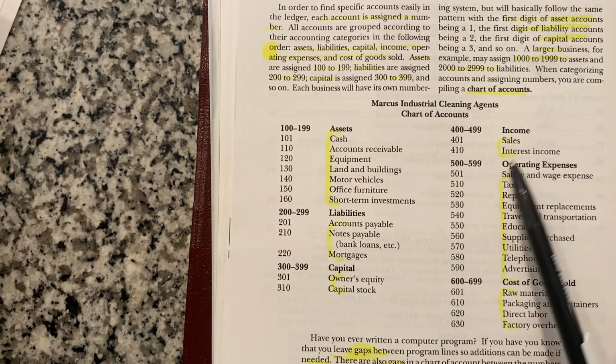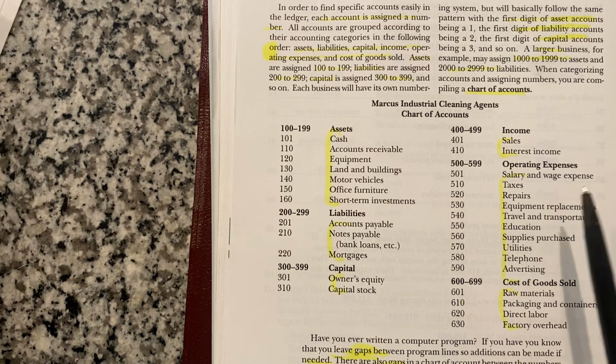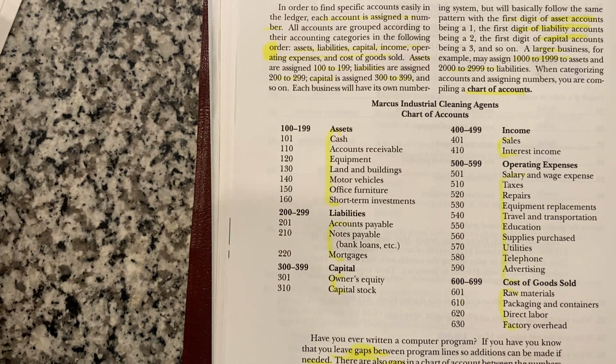Onto your operating expenses, which is probably the largest of the expenses, in the 500s. You'll have salaries and wages you're paying out, taxes, repairs, equipment replacements, travel, education, supplies, utilities, telephone, all under operating expenses. Cost of goods sold would be your raw materials, factory overhead, and direct labor at the factory.